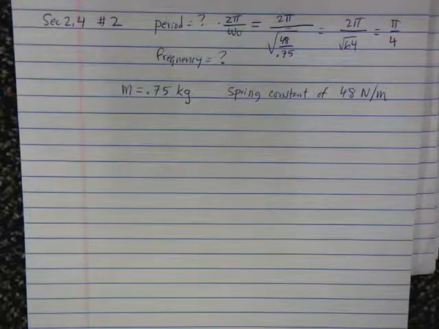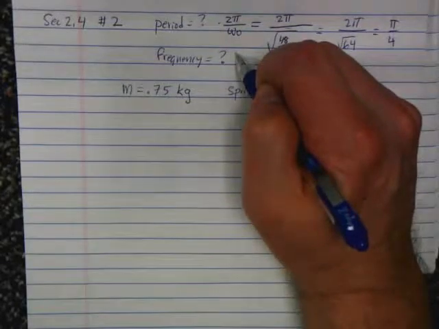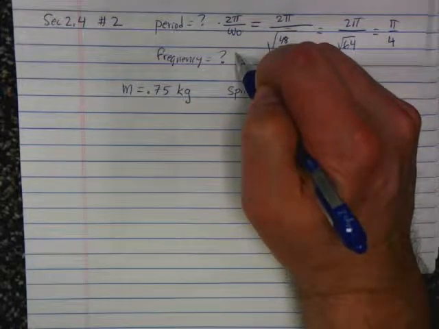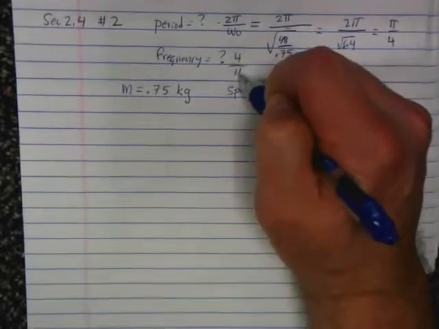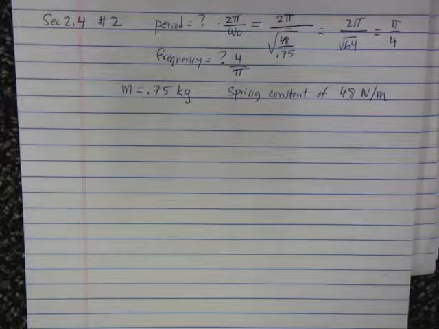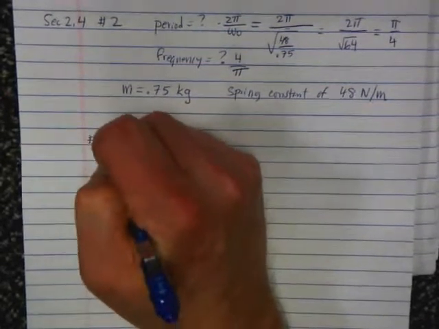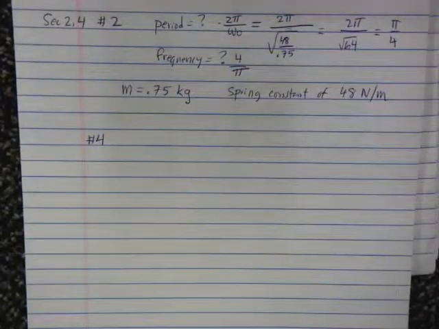So the period is pi over 4, which means the frequency is 1 over that, 4 over pi. Questions on that one? That one was easy, right? Always start you off with an easy one, make you feel good.